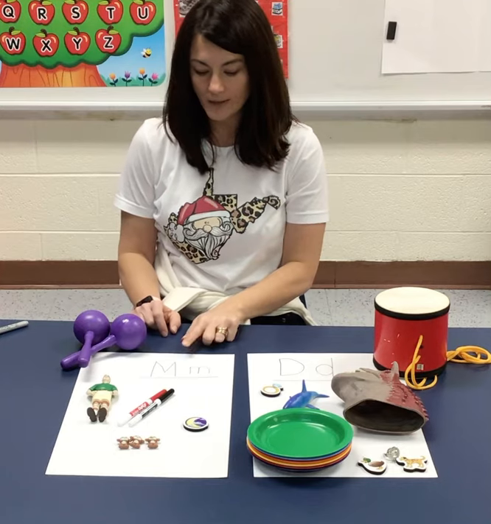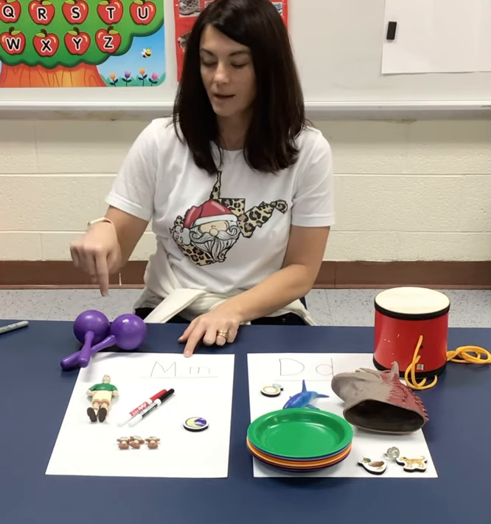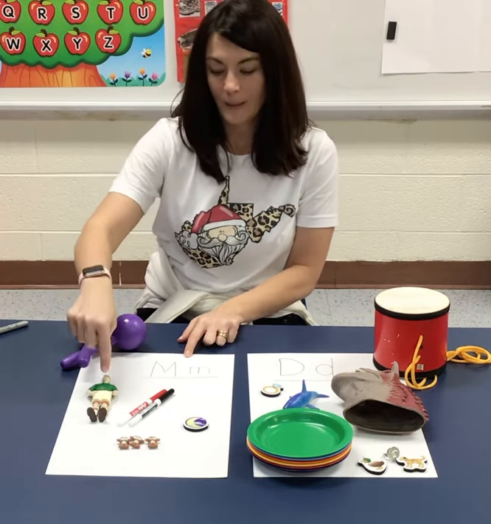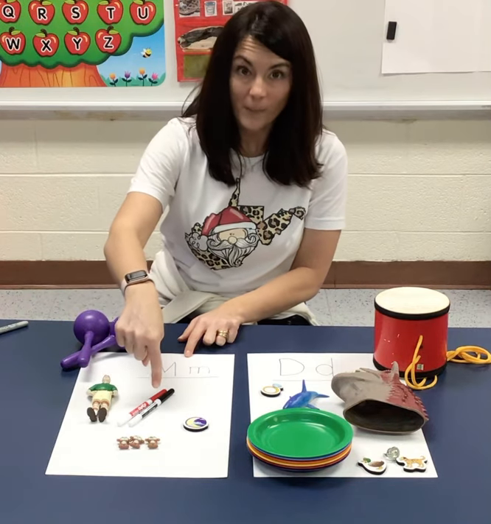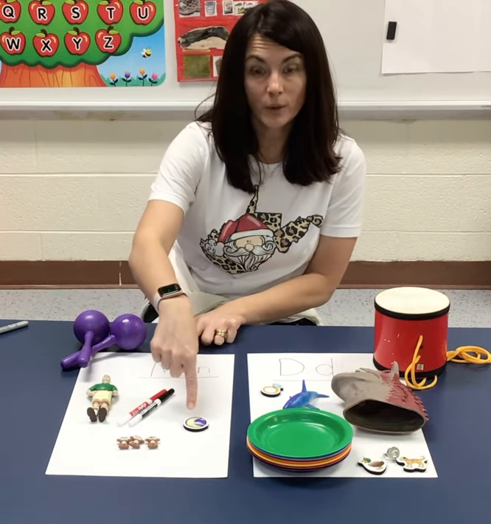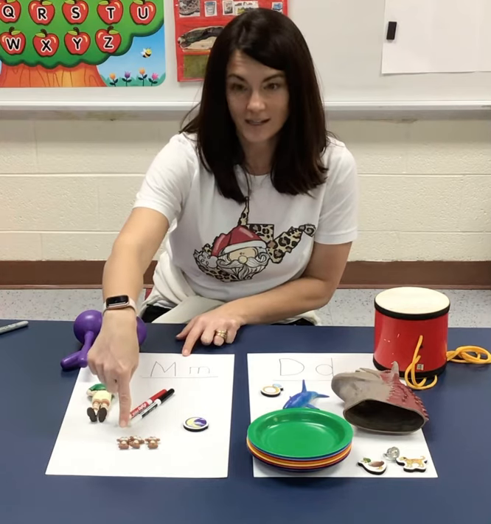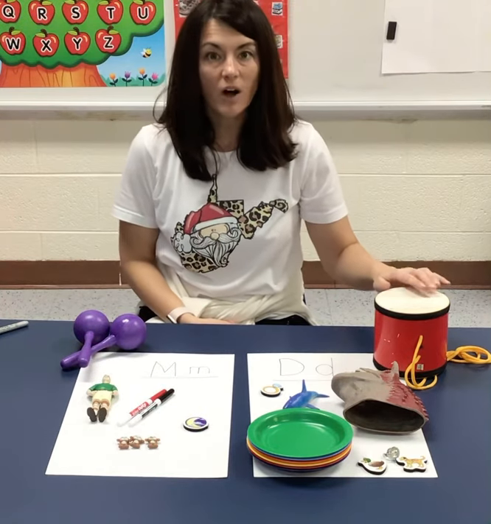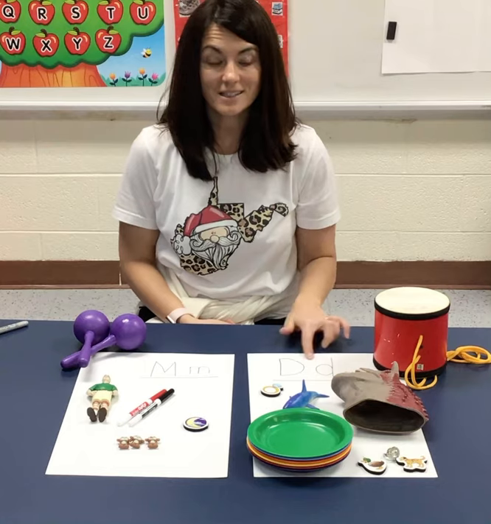Now let's say all the things that start with the M letter sound. Can you help me name these? Maracas, man, markers, moon, and monkeys. Good job. What about all the things that start with the D sound?